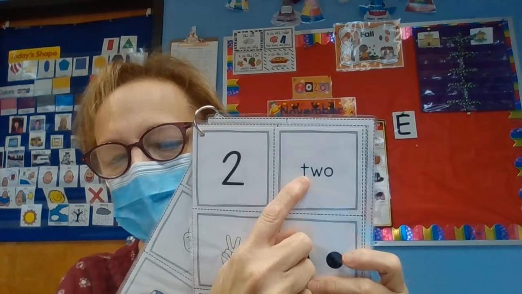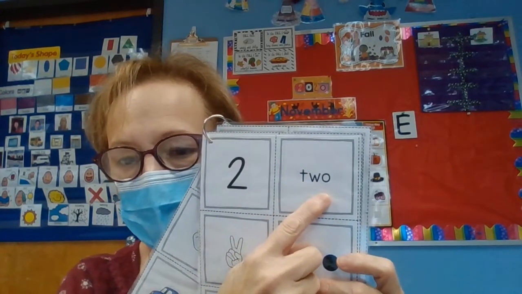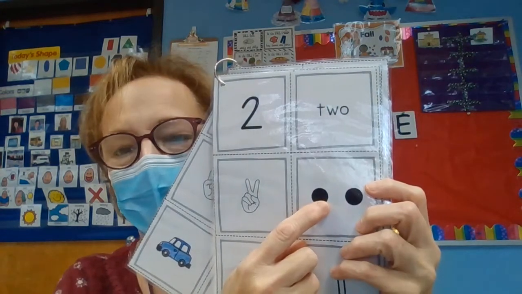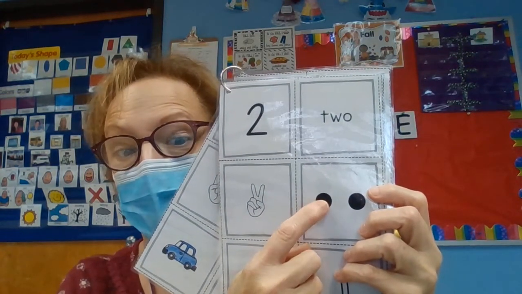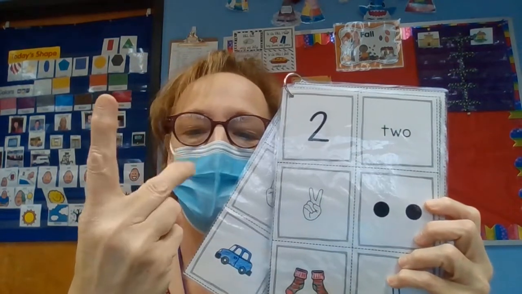2, so 2 starts with a W-T-O, that's how you write the word 2. Now what? 2 dots. 1, 2. And now we show our fingers. 1, 2.